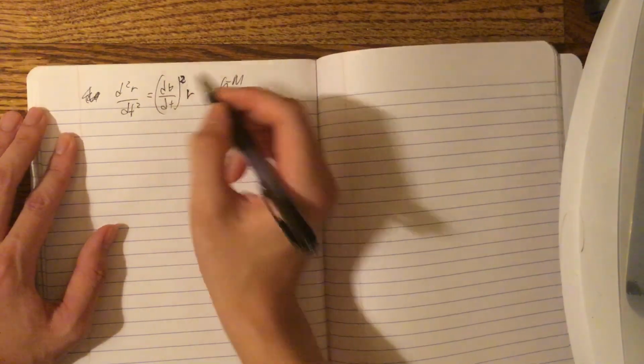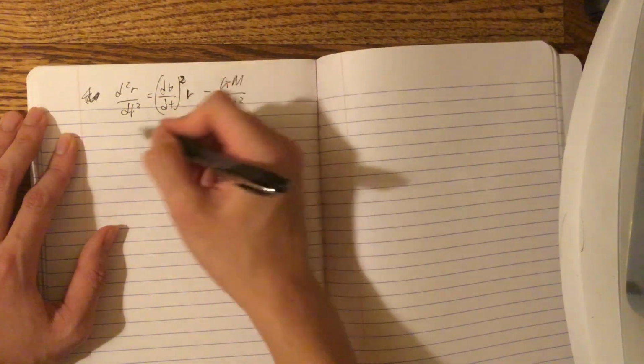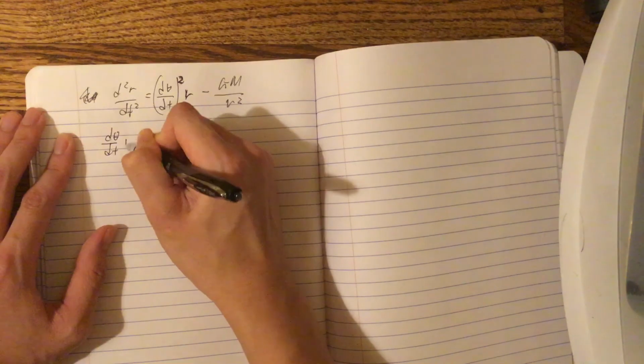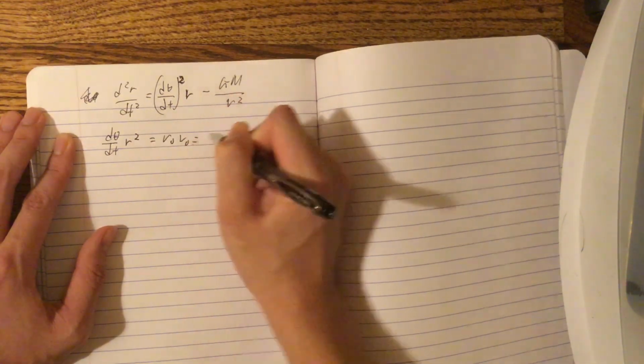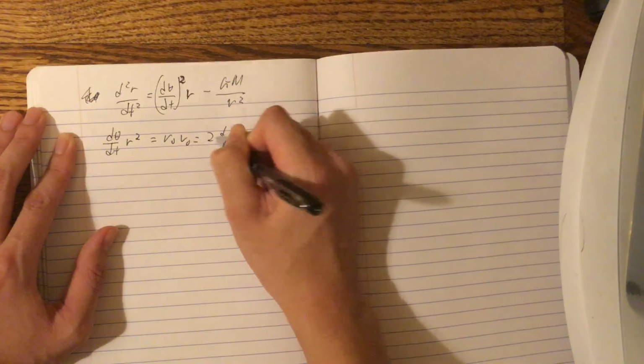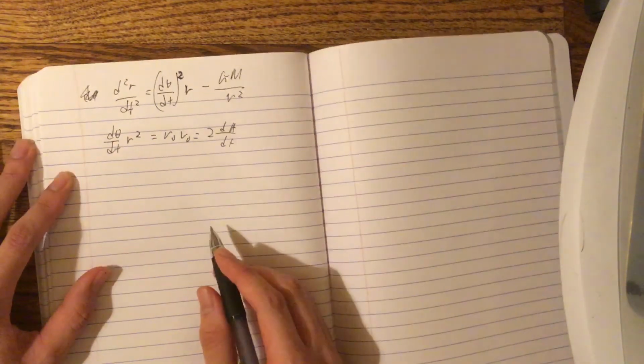Alright, and I proved this in my video on Kepler's second law, where d theta dt times r squared equals r naught v naught, equals twice the areal acceleration over time. Alright, now let's also suppose something else.